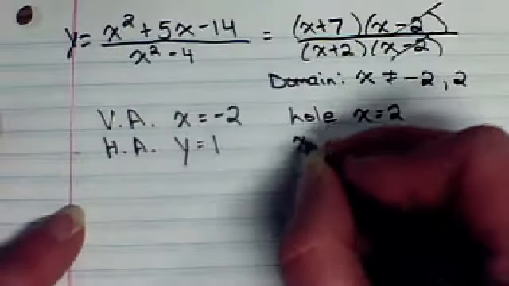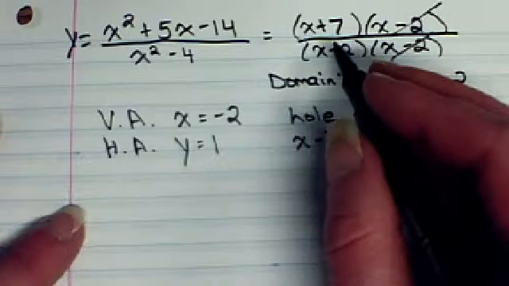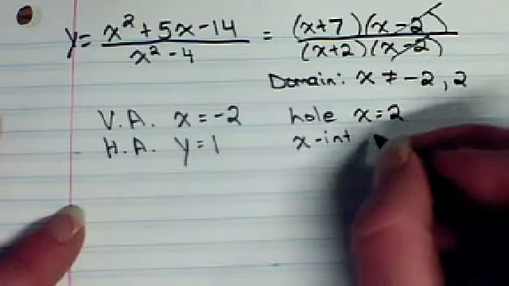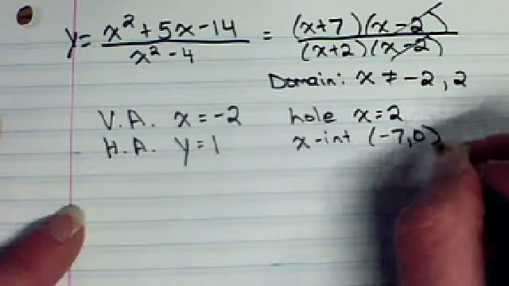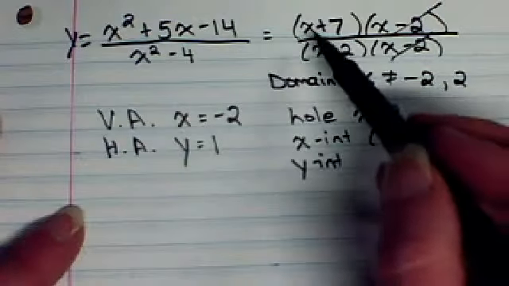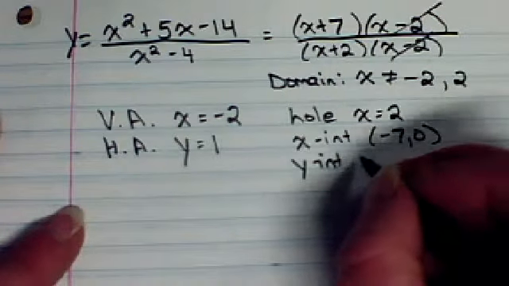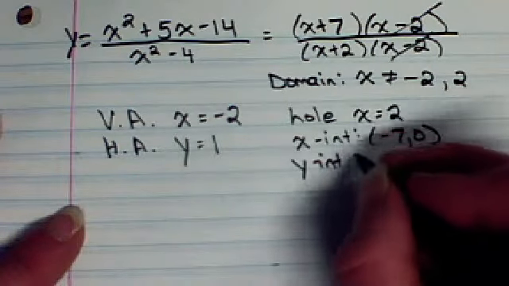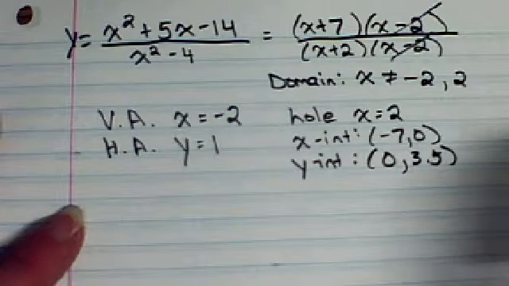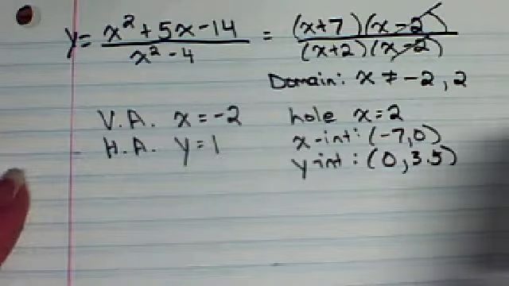My x-intercept, I can actually find that one by looking at that numerator. What's going to make x plus 7 equal 0? That's going to be -7. My y-intercept is found when I let x be 0. So I'm going to have 7 over 2, which should be 3.5. And those are all our key features.